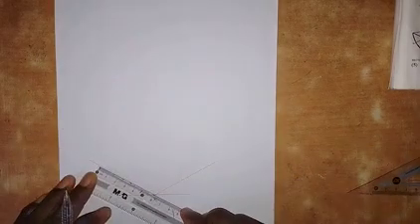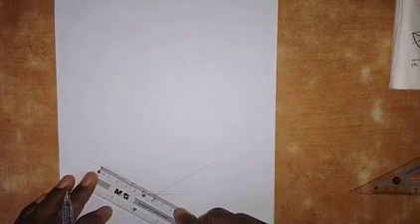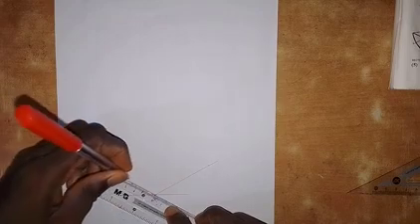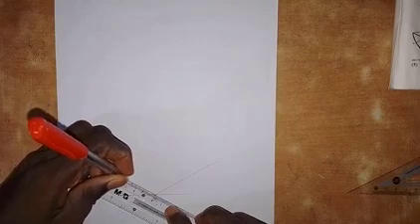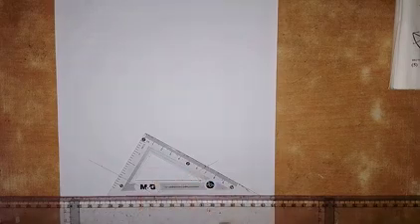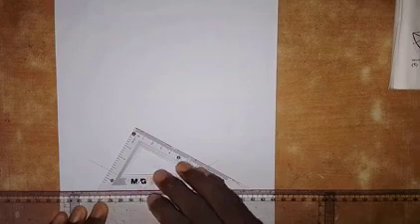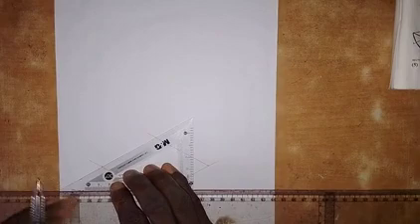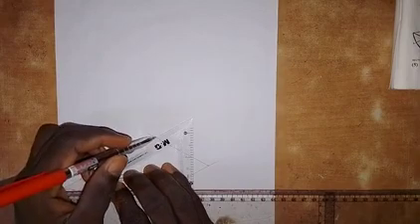Then we also take 60 mm from this point to the left side. I'll break it down into two. That is 30 mm here. So the next thing that we are going to do is construct an isometric square here of length 60 mm. So we draw this line in this direction, and from this point we also draw a line in this direction.